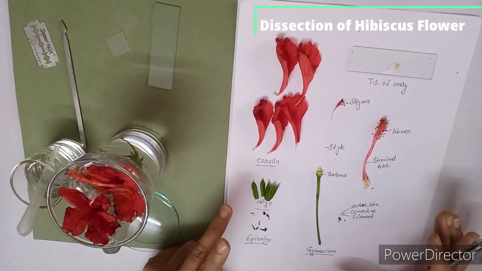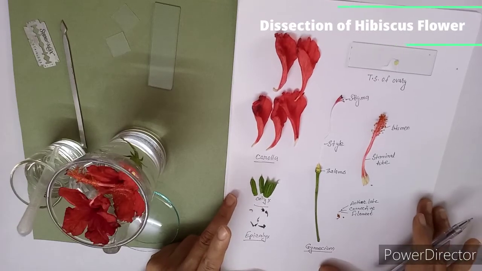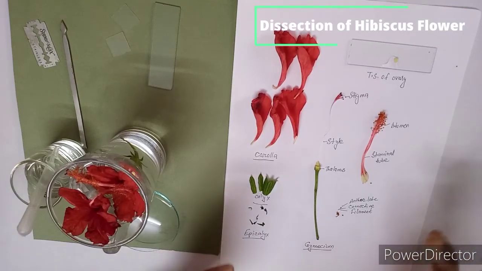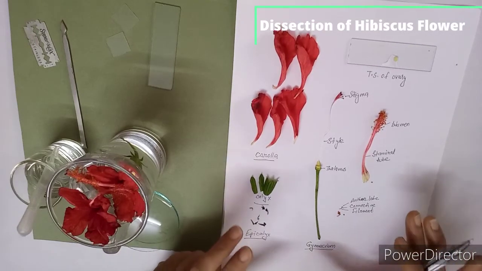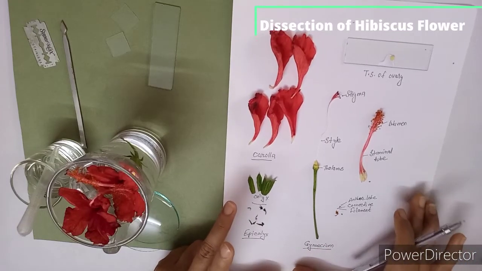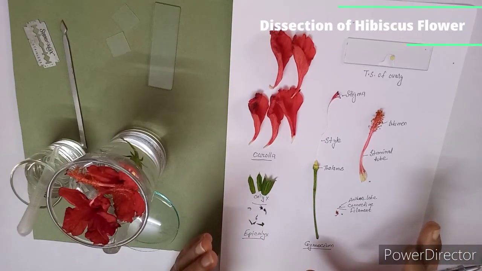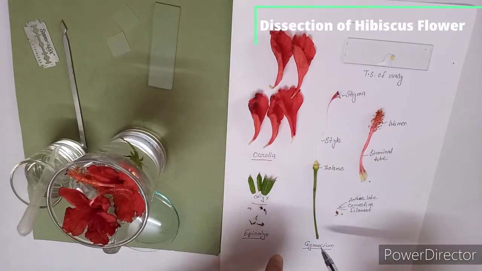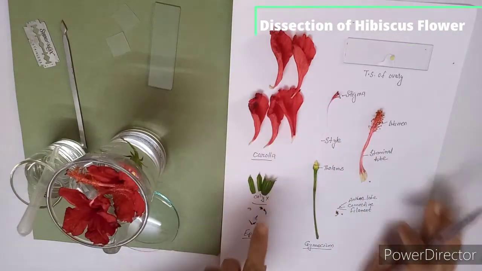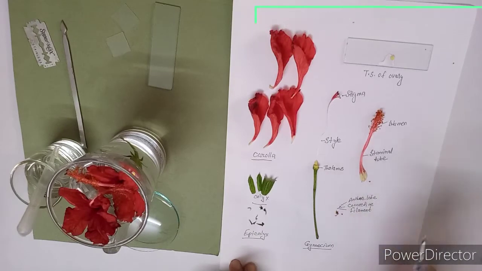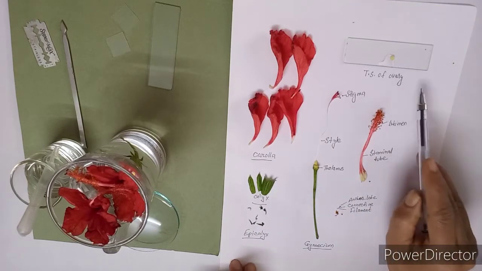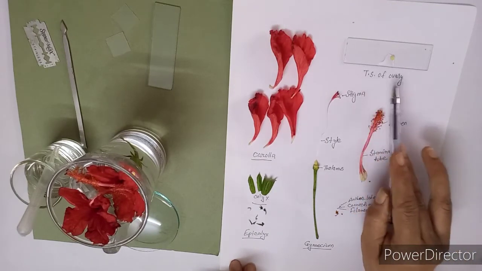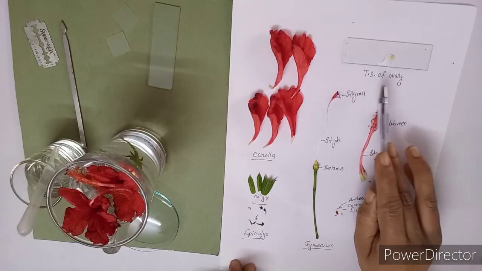So in this way we are done with the flower dissection. Here I had taken a hibiscus flower, and the marking scheme for this experiment is 4 marks. This is a very compulsory experiment for 4 marks to dissect the flower and display different whorls. For the display, 2 marks are there. 1 mark for this TS of ovary. If we make the slide of TS of ovary, 1 mark is there.